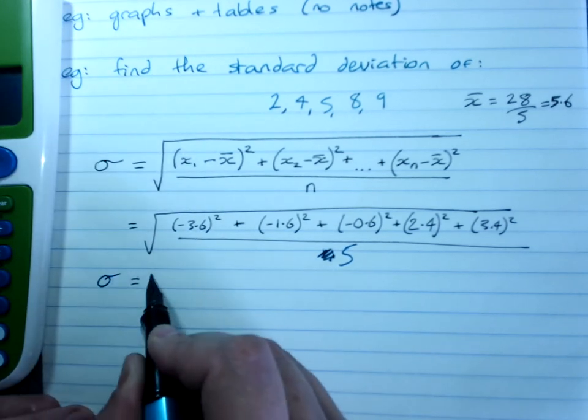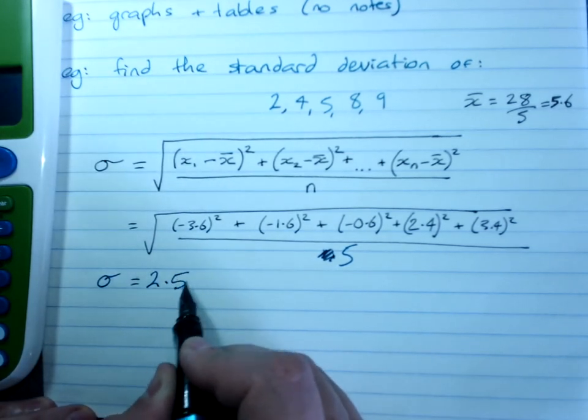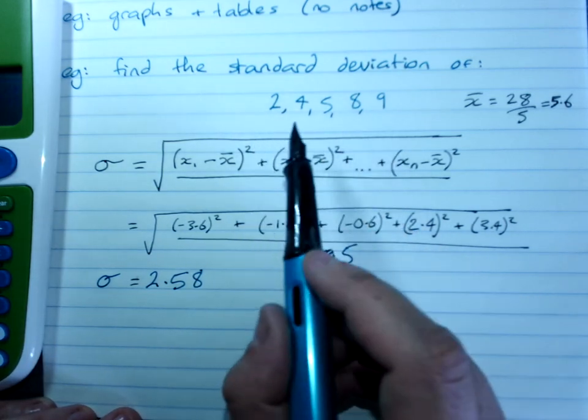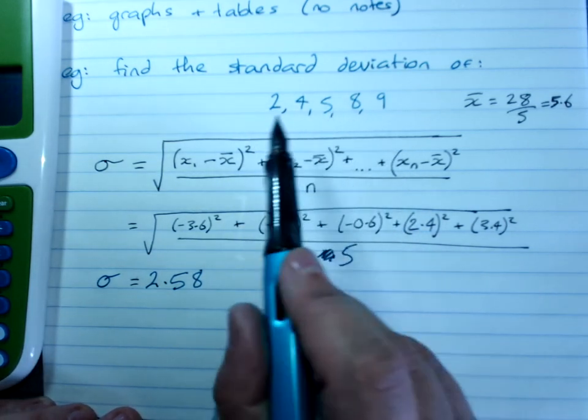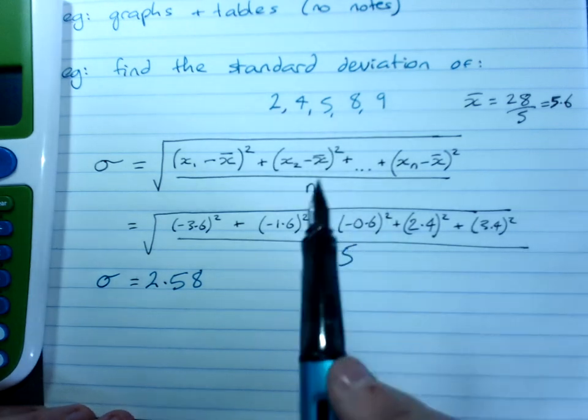Your standard deviation equals 2.58, which says on average these are 2.58 points away from the mean of 5.6.